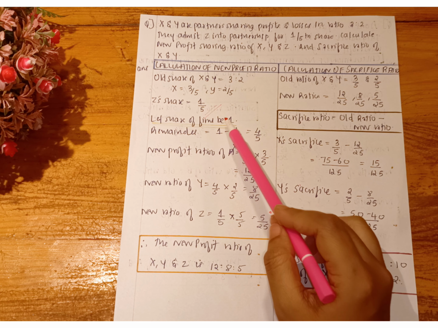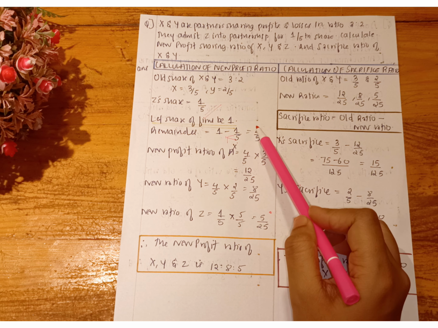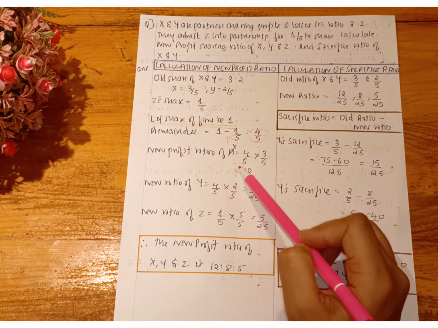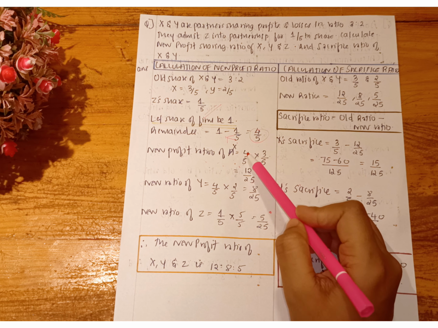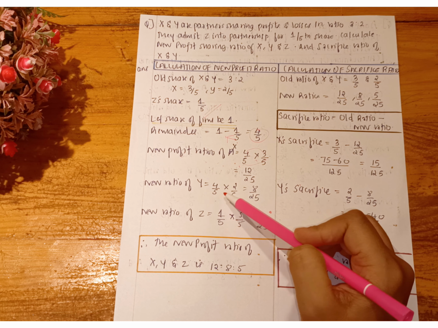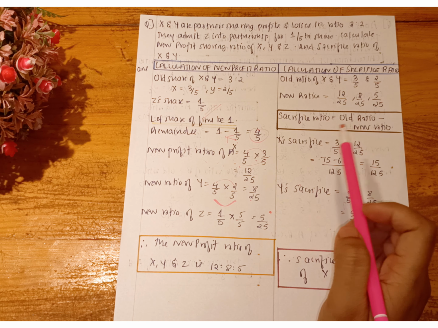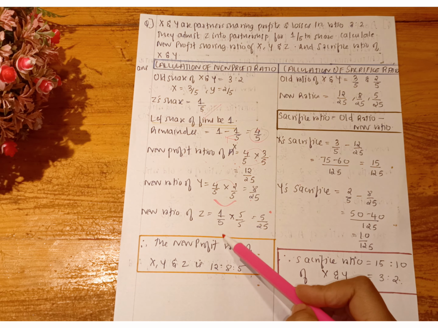We assume the share of the firm to be 1. Again 1 minus 1/5, 5 1s are 5, minus 1 will be 4/5. New profit sharing ratio of X is this remainder multiplied by the share, that is 3/5. 4 3s are 12, 5 5s are 25. Similarly for Y, you take the remainder multiplied by Y's share, 2/5. 4 2s are 8, 5 5s are 25. For Z, you will take the share at which he was admitted, it is 1/5.